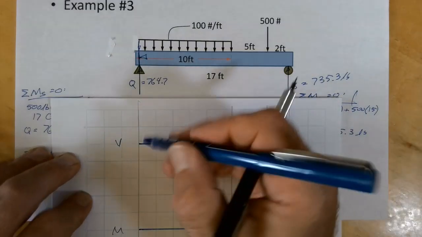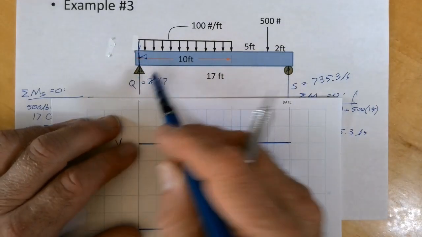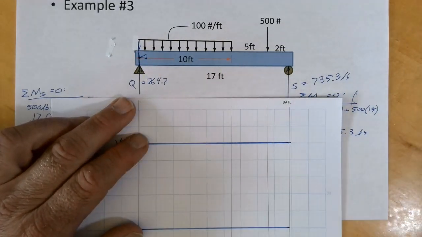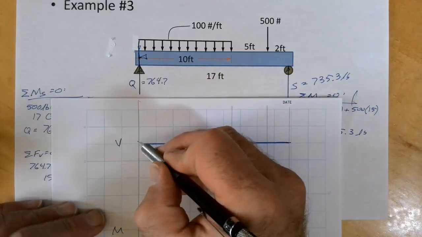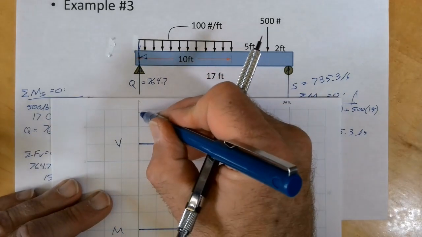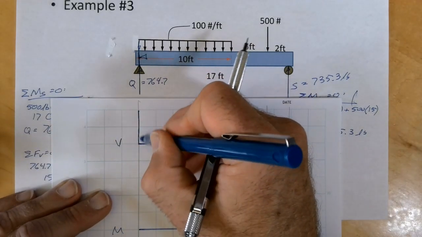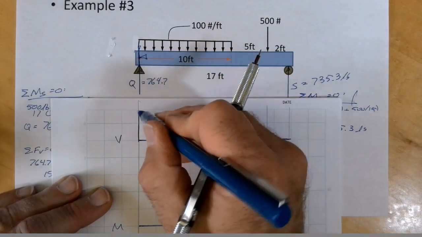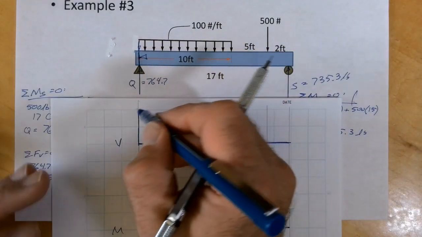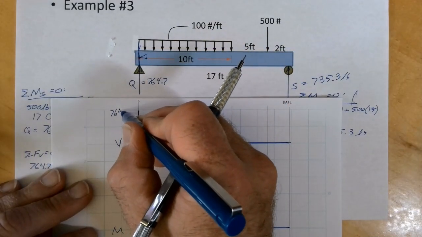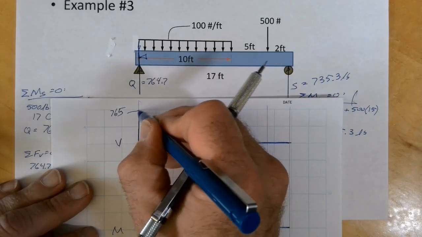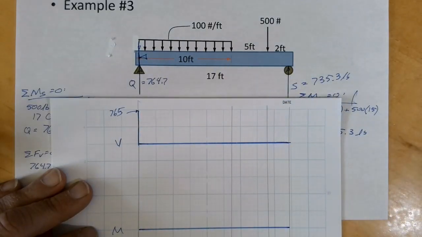Okay, so as I cross the first reaction at 764.7, that gives me this point on my shear diagram. So vertical goes up, the vertical reaction, so 764.7, I'm just going to round it off to 765.